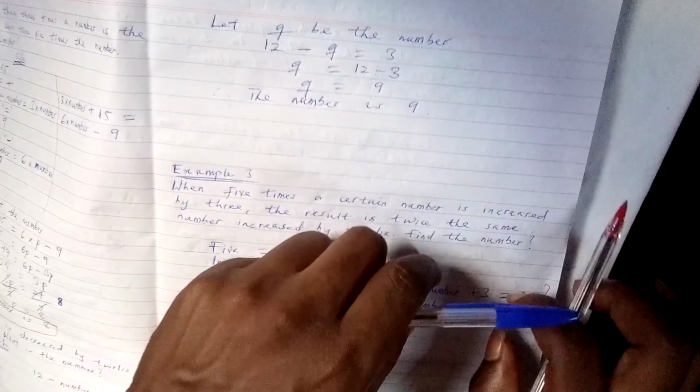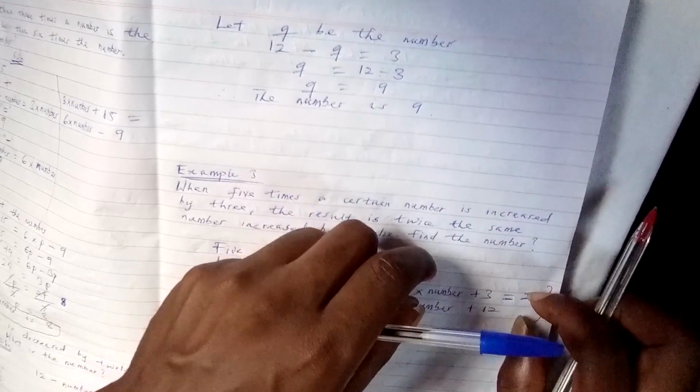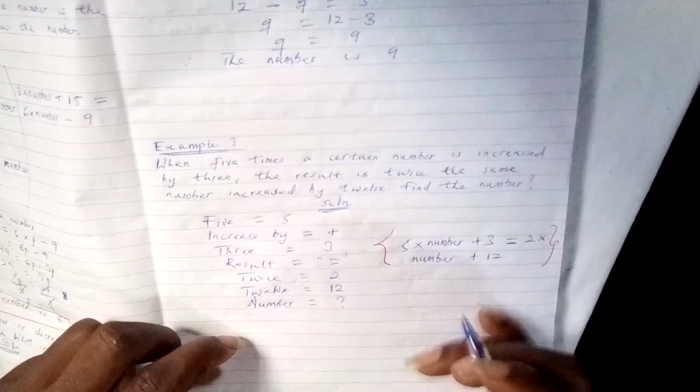So since we've written the joined pieces together, let us go into the actual solution.